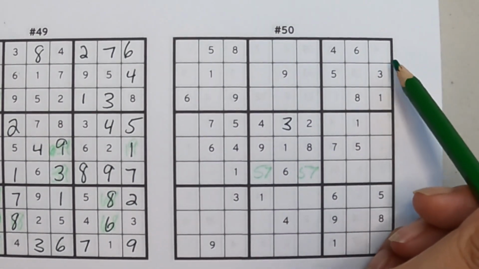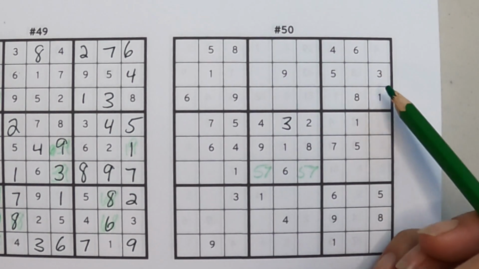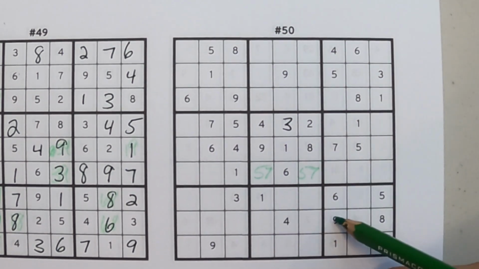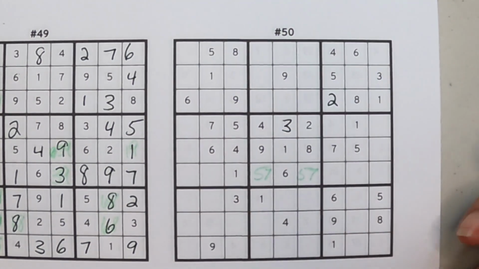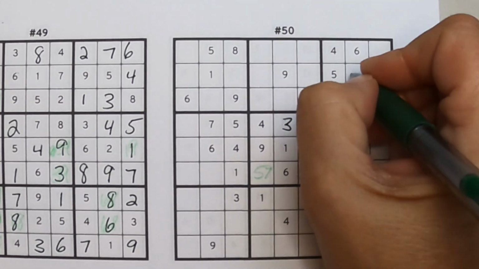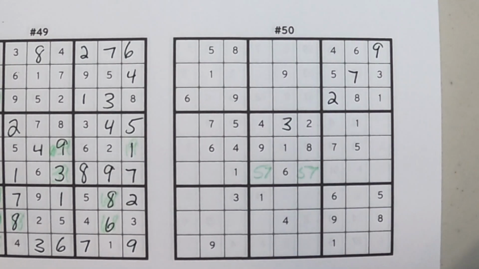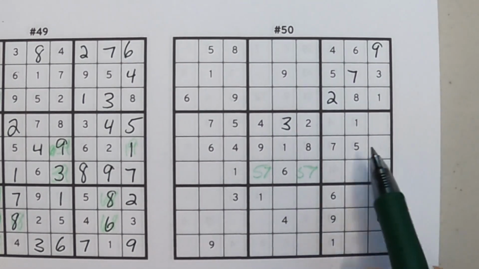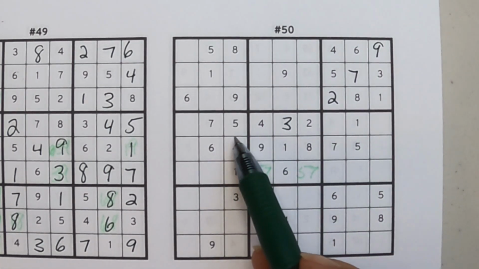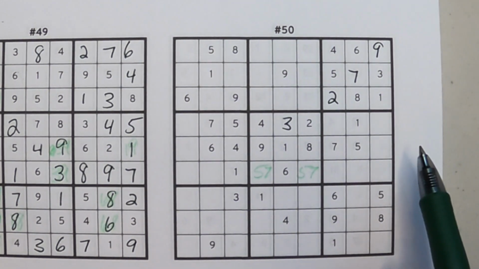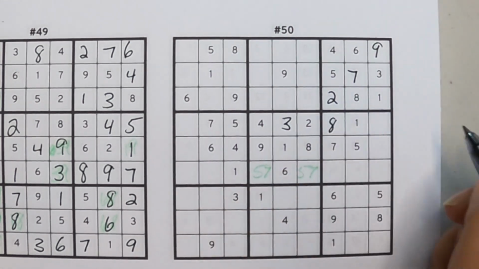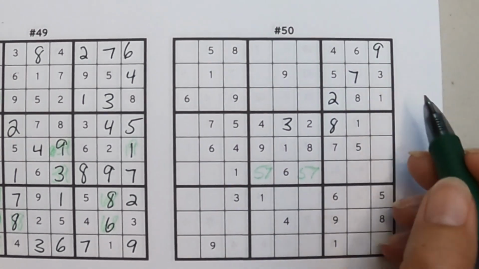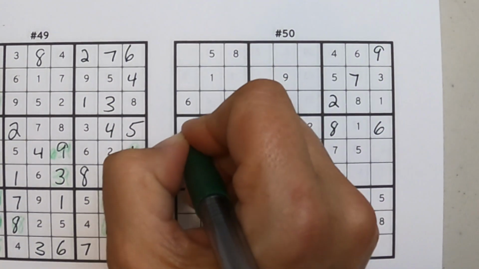For this box, we're missing 2, 7, and 9. We've got a 9 and 7 here, so this is our 2. 9 here, so 7, 9. For this row, looks like we're missing 6, 8, and 9. We've got a 6 and 9 here, so this is our 8. 9 here, so 6, 9.